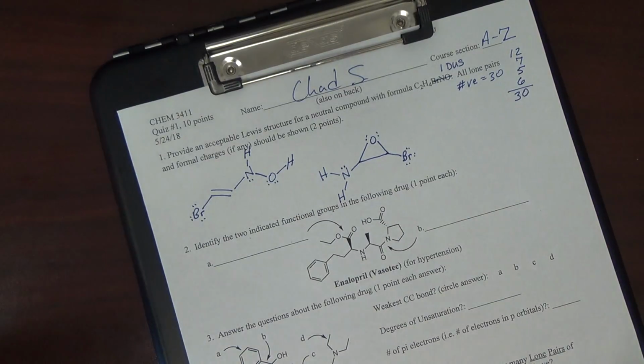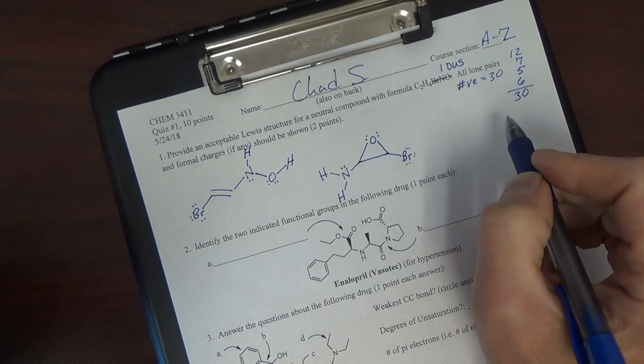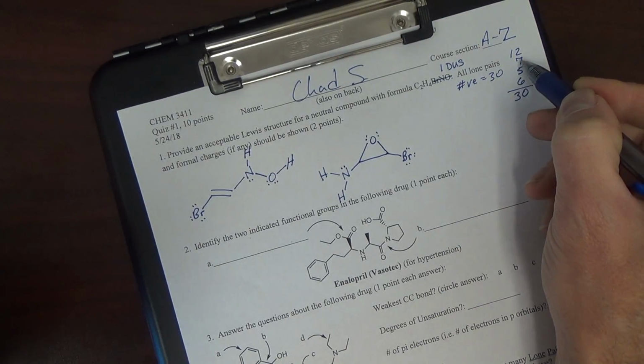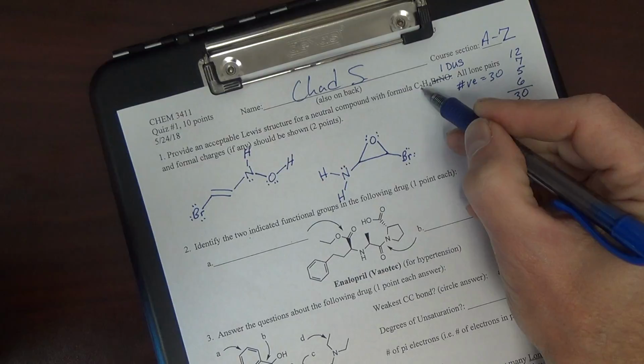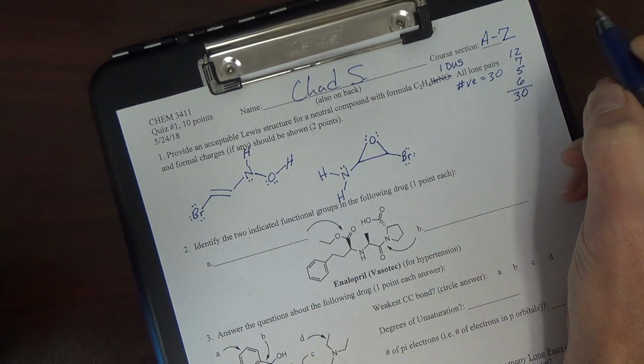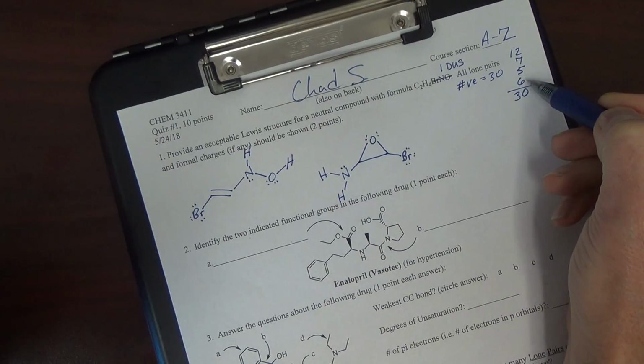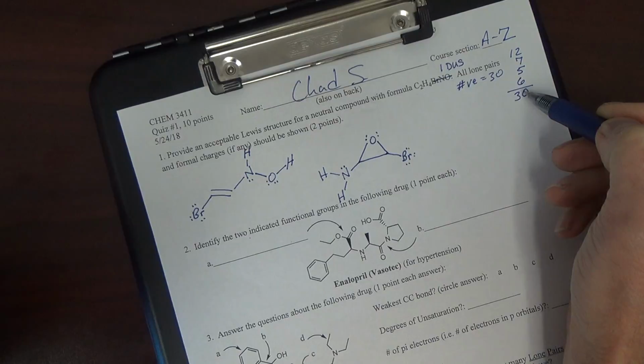What's going on here? 6, 5, and 7. 2 carbons is 8, 4 is 12, 12 and 7 is 19, 19 and 11 is 30.